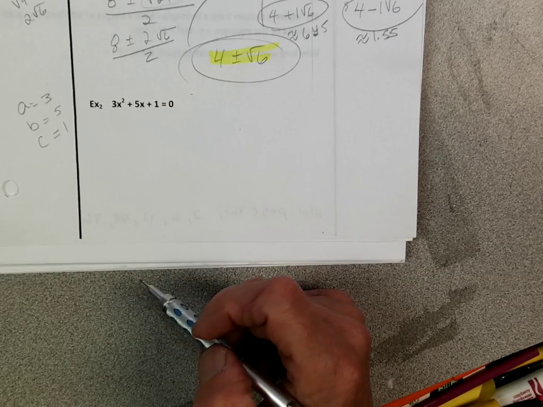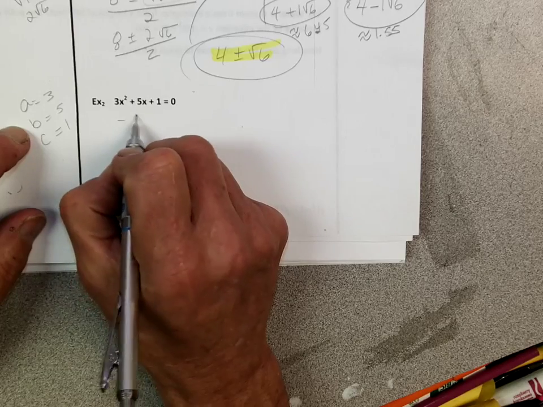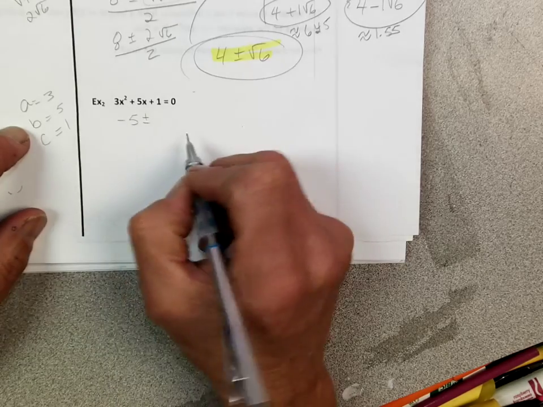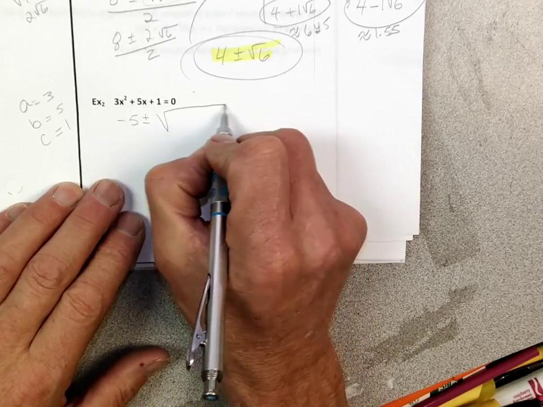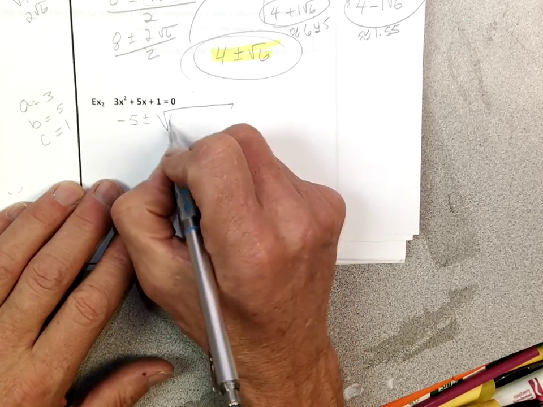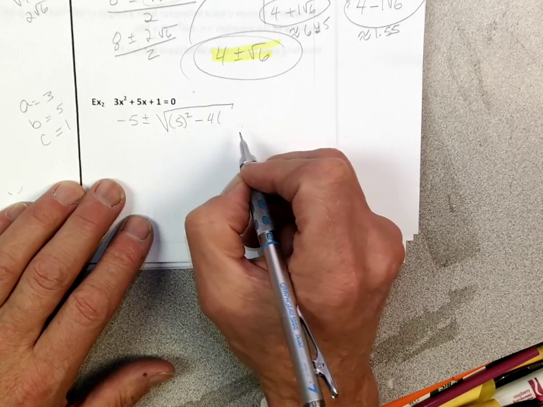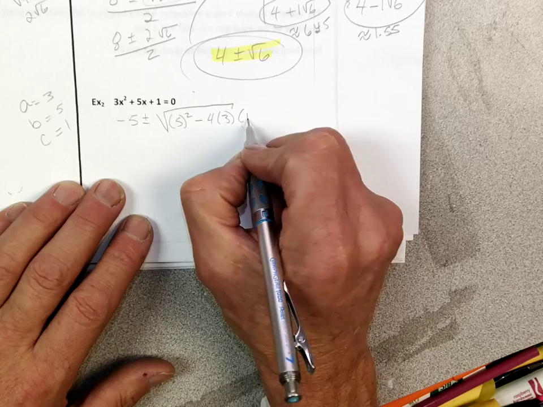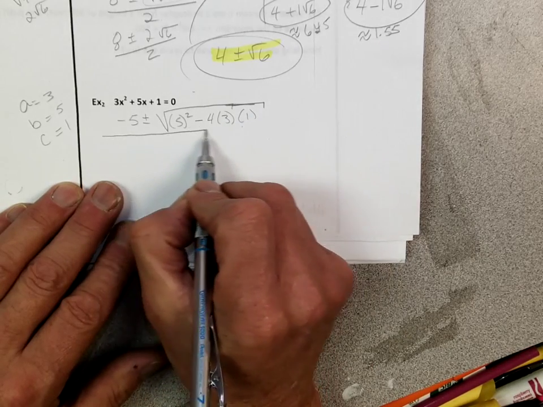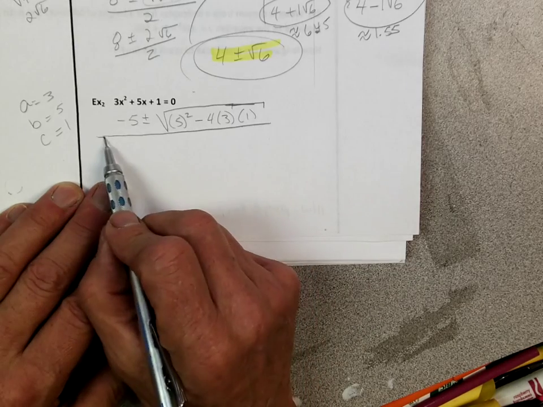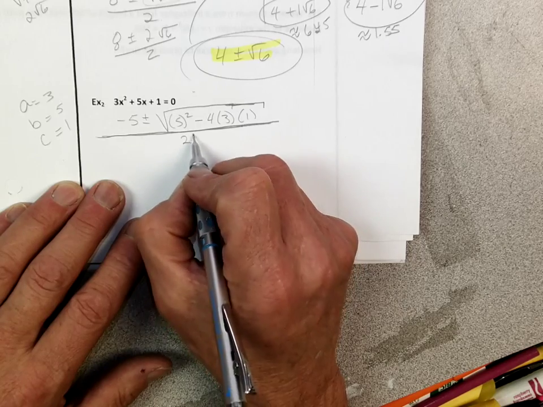Negative B, so negative 5, plus or minus the square root of B squared, which is 5 squared, minus 4 times A times C. I extend my square root, all over, big long division, all over 2A, which is 2 times 3.